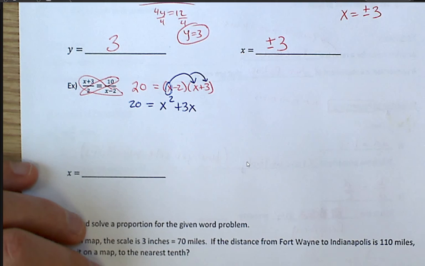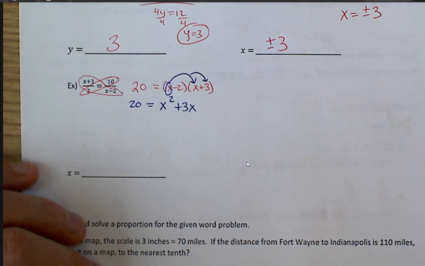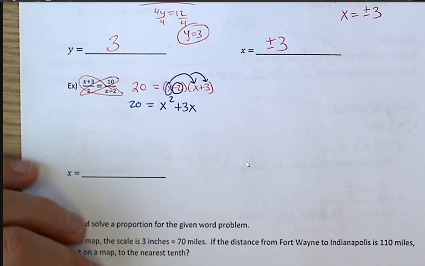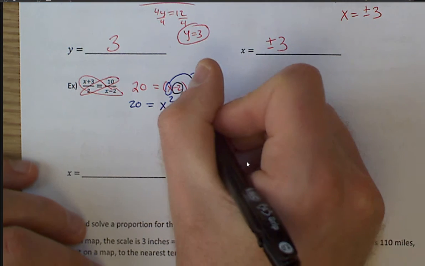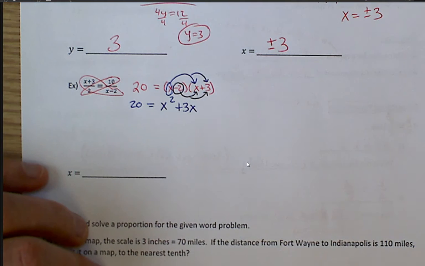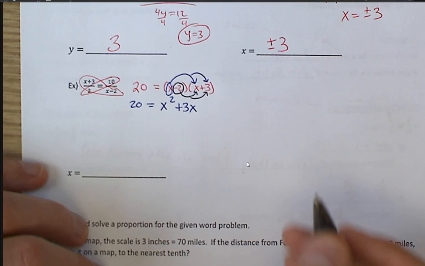Okay? And then I'll use my black pen here. Oops. I'm going to take this negative 2. Notice how I include the sign, the minus 2. That's a negative 2, and I'm going to distribute times the x and the 3. That's why I call it distributing twice. So negative 2 times x is negative 2x.